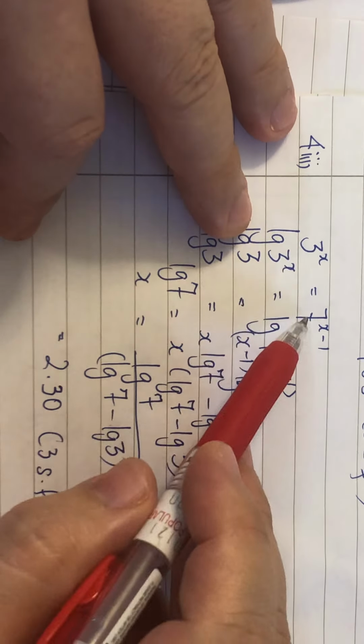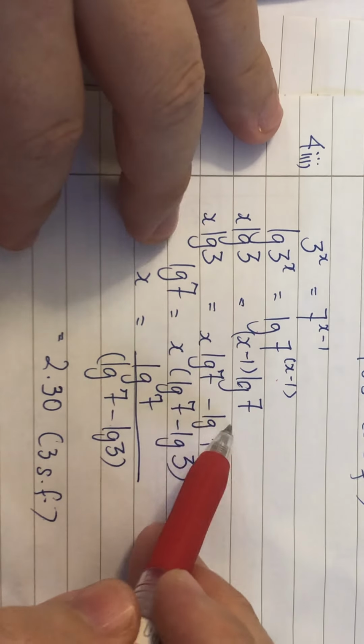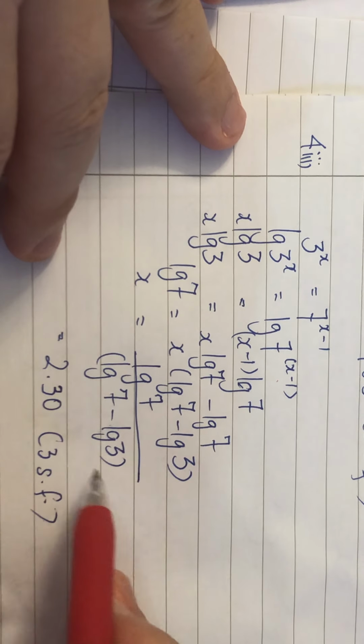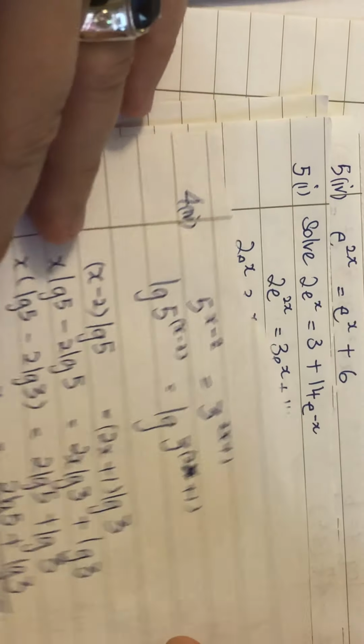This one is not E, so you use log. Then you work through the steps like that. You see I work in log. So this one I'll go fast, quite straightforward. Okay, the last one already. Is it the last one?